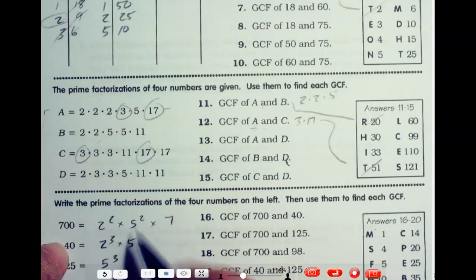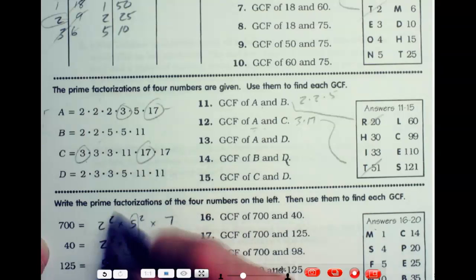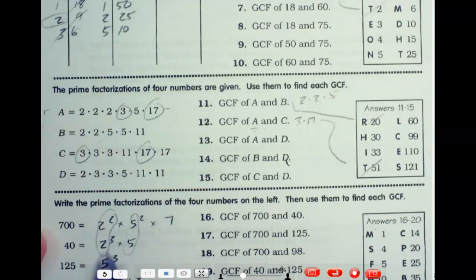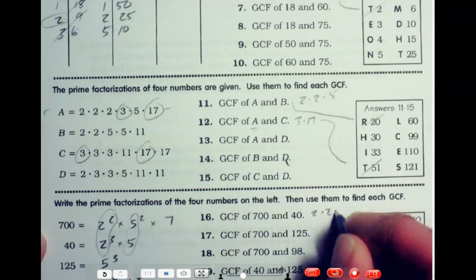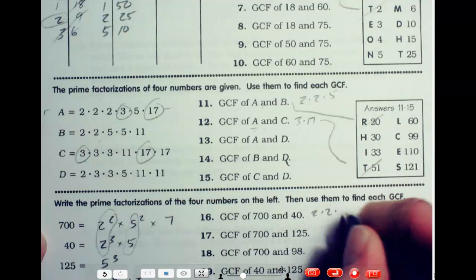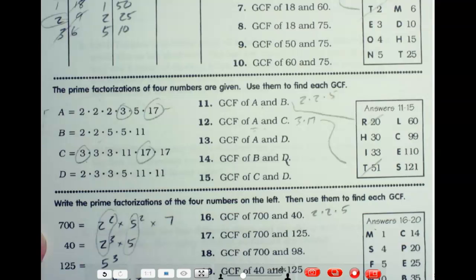They share a 5 and two 2s. So this is 2 to the third and this is 2 to the second. So they actually share 2 times 2 times 5. Well, that's 20. So for number 16, I'm going to put in P.